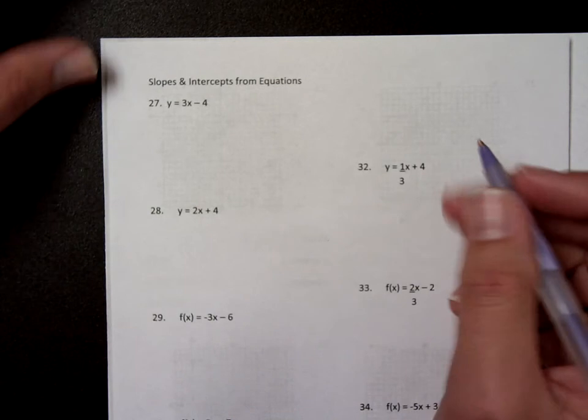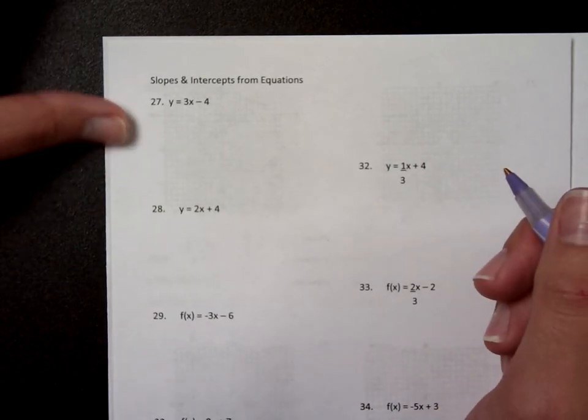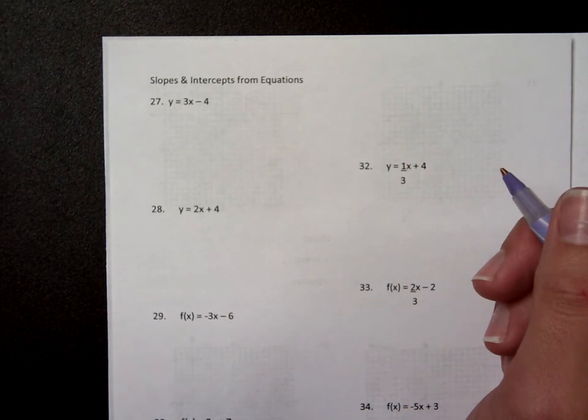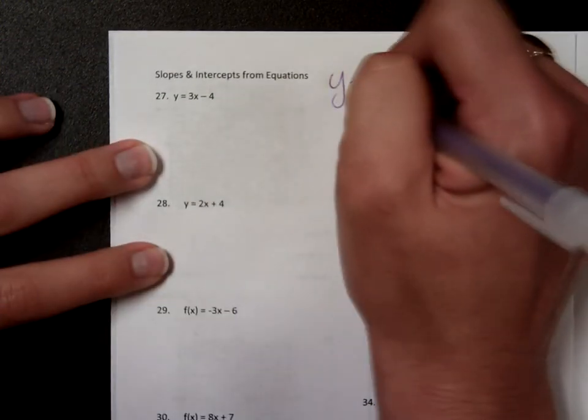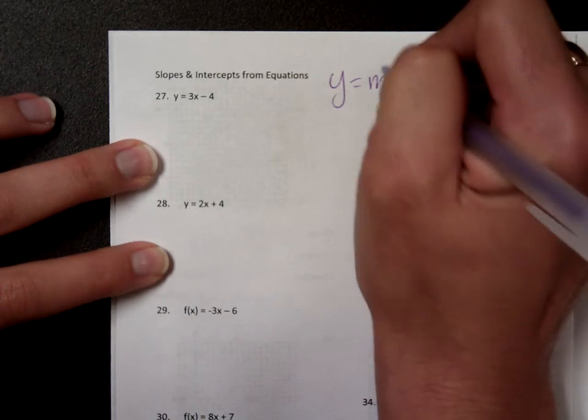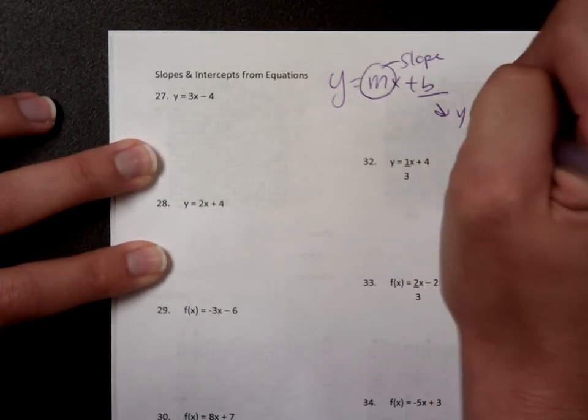Okay, and the last thing we're going to do is getting your slope and your intercept from equations. And this is probably the easiest one as of right now because they are all already in the y equals form. So remember, it's y equals mx plus b. This is your slope, and this is your y-intercept.